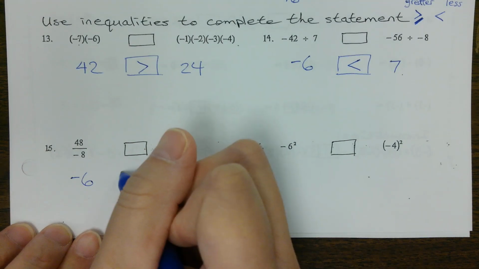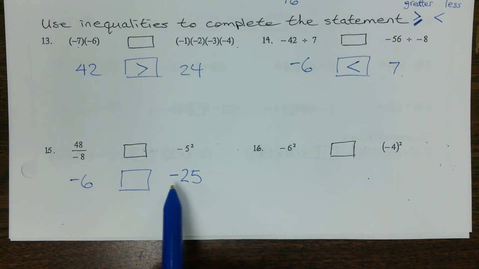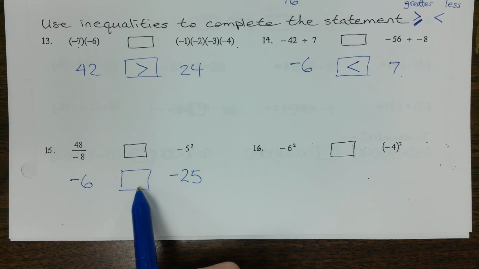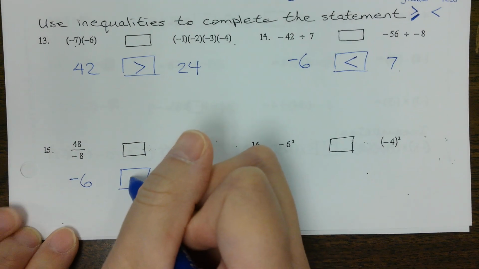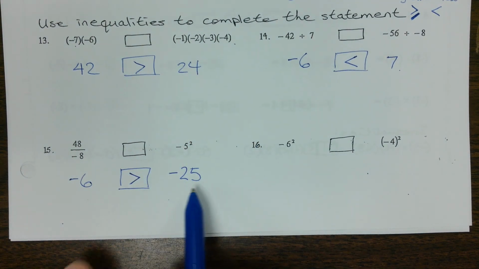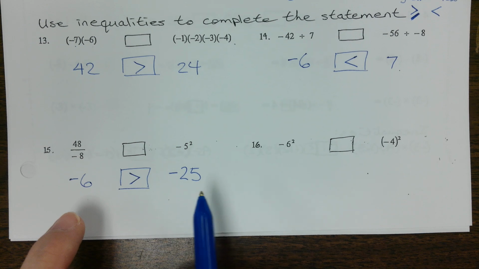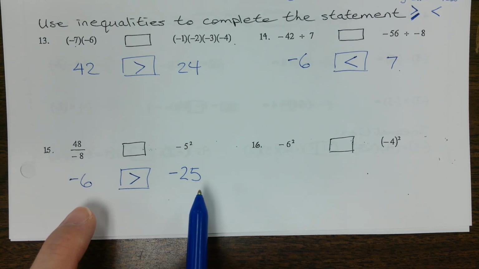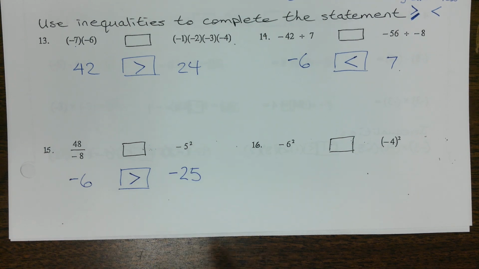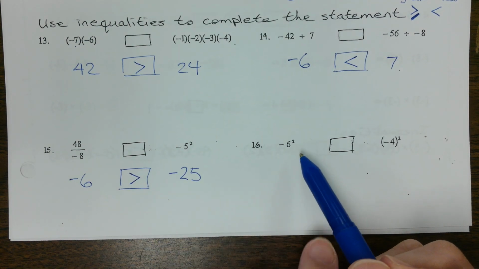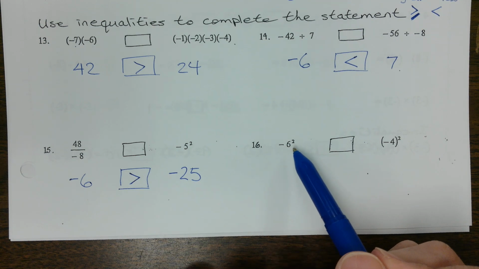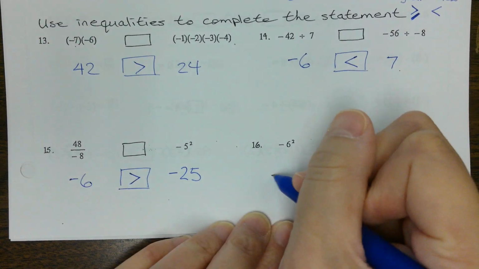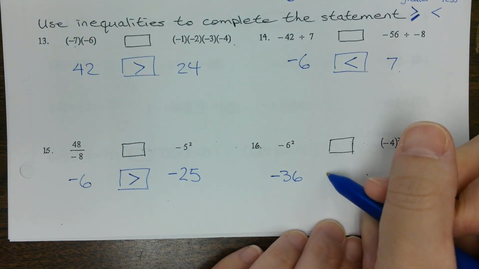So it's negative 25. Okay, when you compare two negative numbers, what sign is in between? Greater. Good job. Okay, so remember when it's negative, it's opposite. The smaller the number, the bigger it is with negatives. So this one was tricky. Okay, so let's try this. What do I get here then? Negative 36. Same reason. So negative 36.